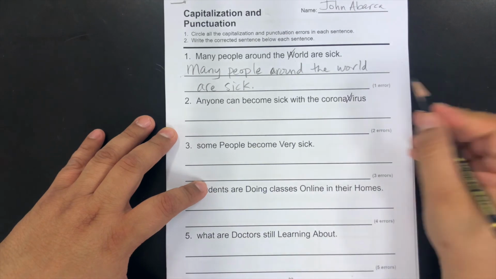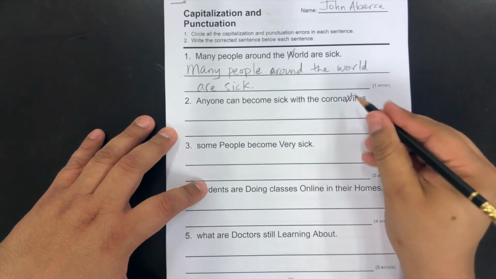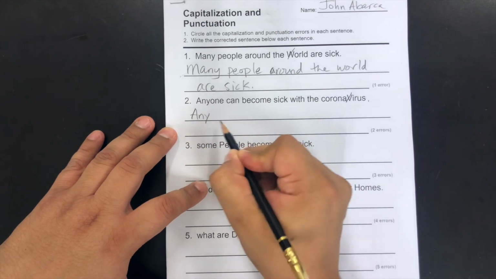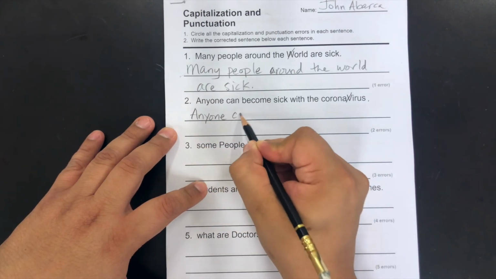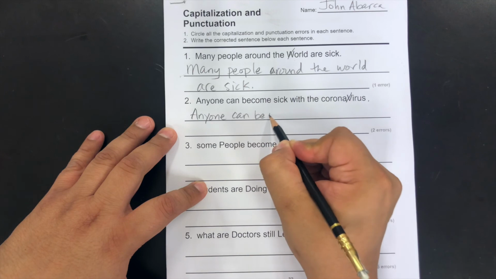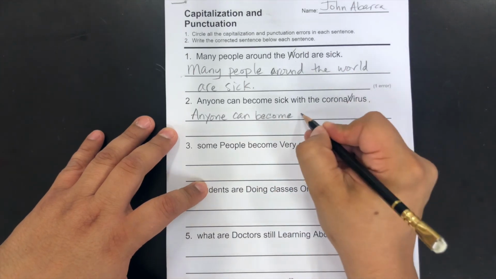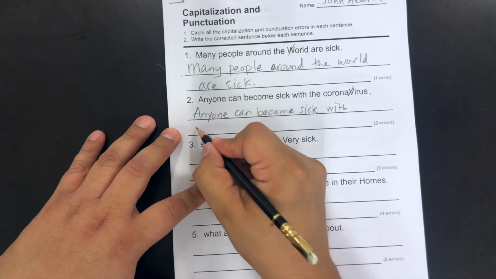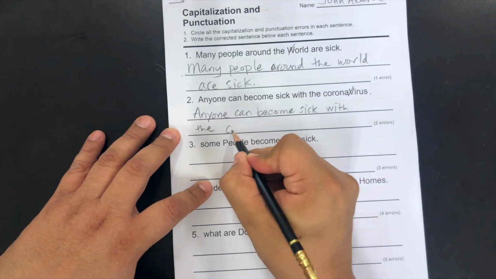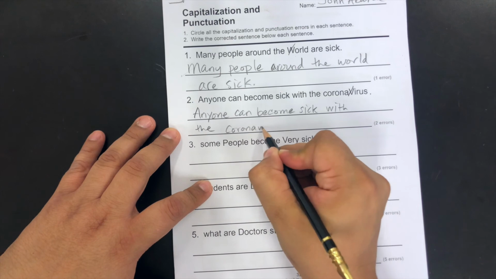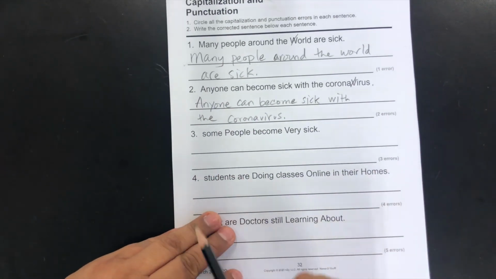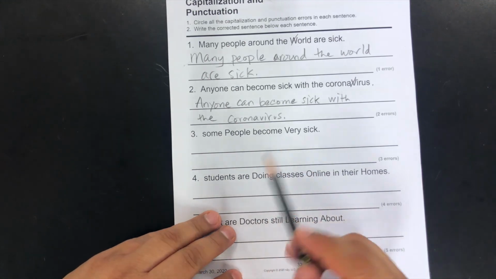Well, this one needs to be lowercase, and we need a period. So, anyone can become sick with the coronavirus, period. Number 3, some people become very sick.